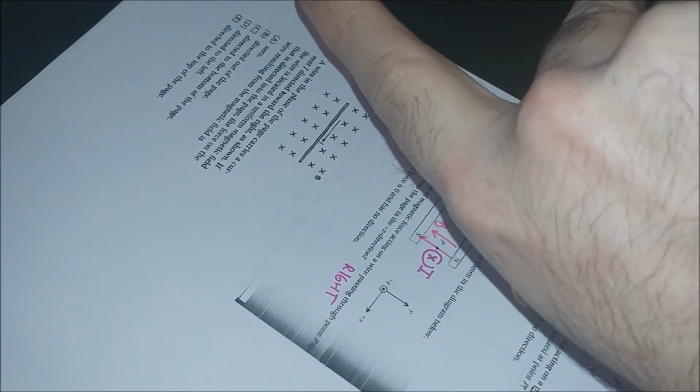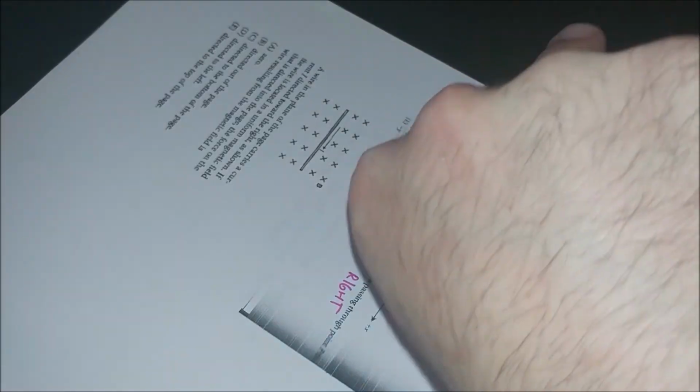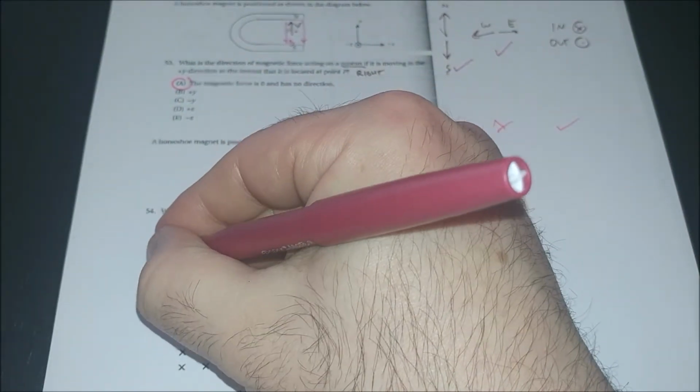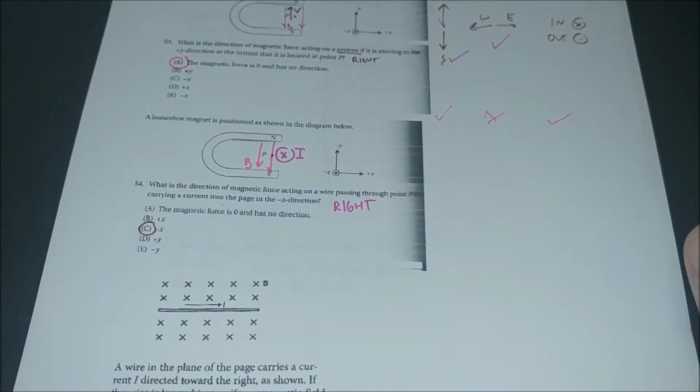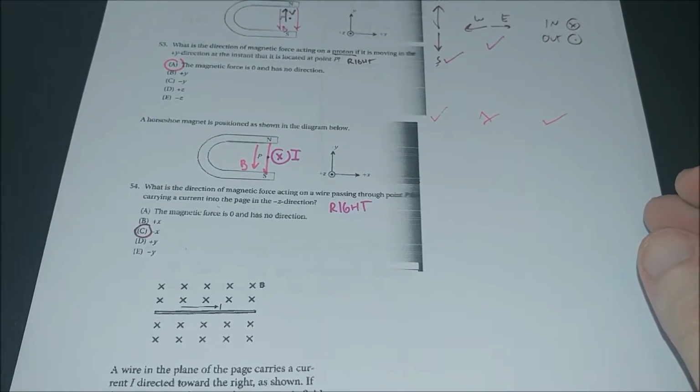At this point, my middle finger is pointed that way, and that way is west on the paper. West on the paper is negative x, which is letter C. So sometimes you might want to lift up your paper or rotate your paper around, and that's less work on you to make it work.